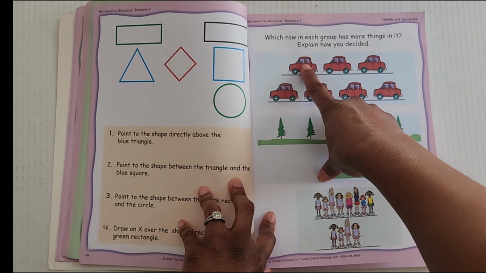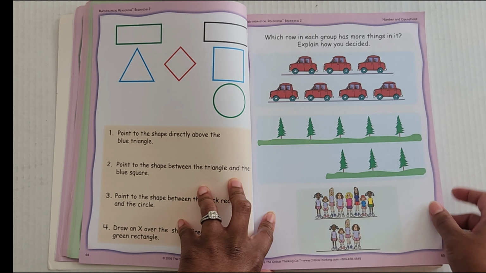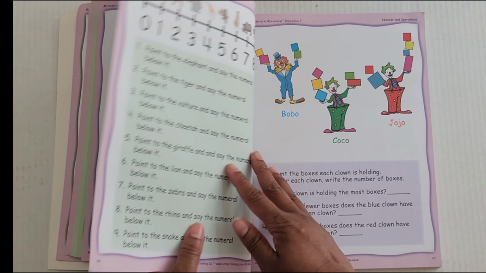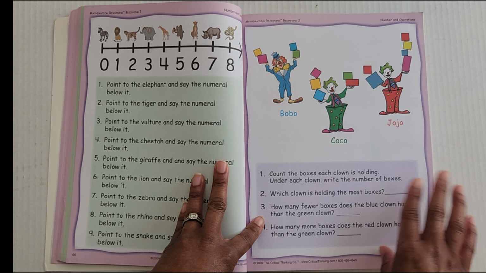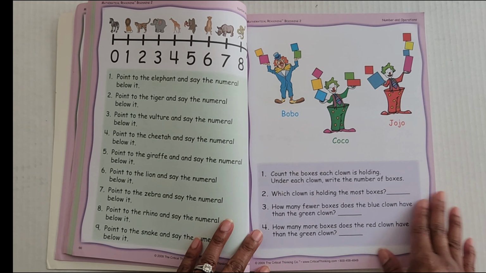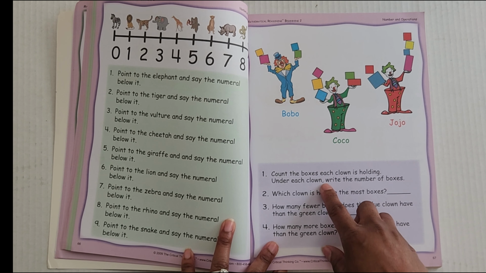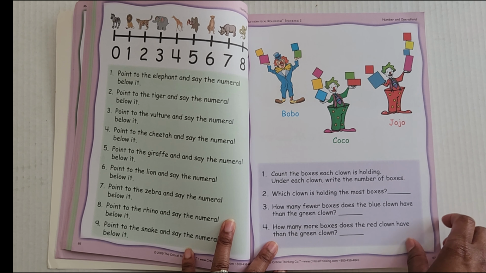Which row in each group has more things in it? Explain how you decided. So look at that, some thinking skills going on. Point to the elephant and say the numeral below it, some number recognition here. Count the boxes each clown is holding. Under each clown, write the number of boxes.